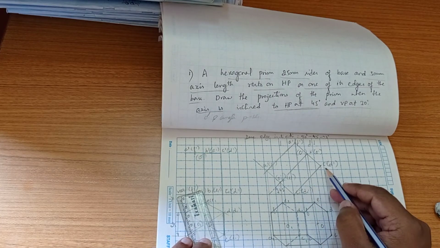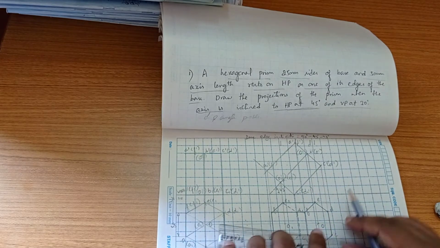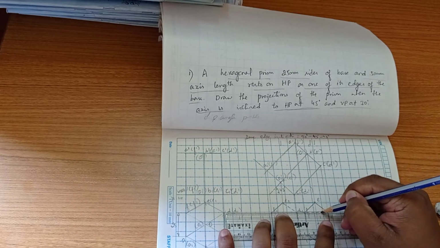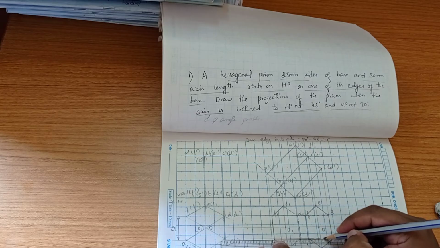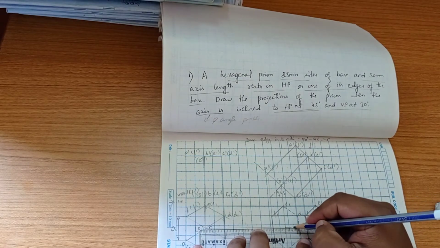Okay, and then this rectangular face C dash, C1 dash is also not visible, so we can show part of it here. Okay, and we can show an axis here, so this is an axis line.